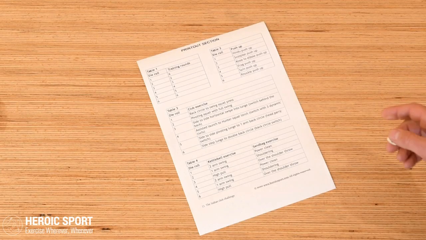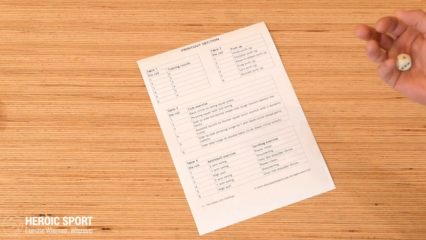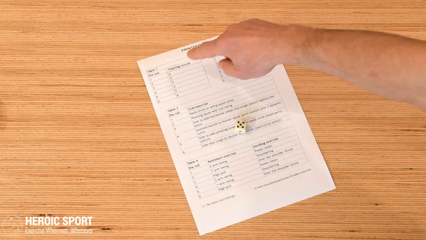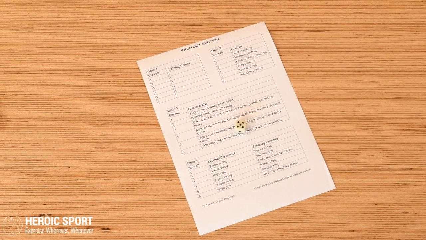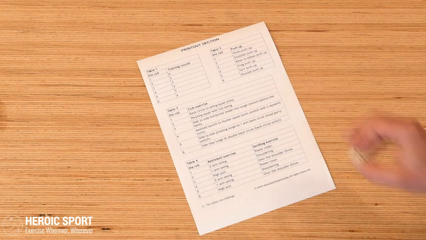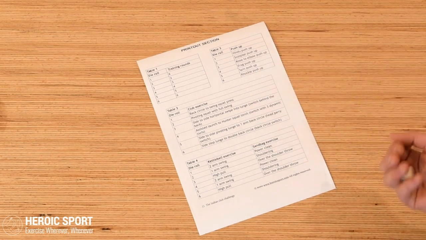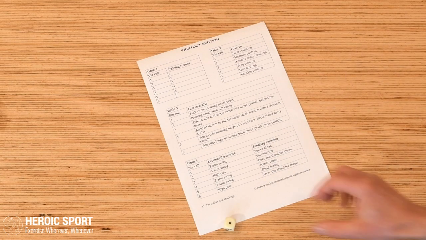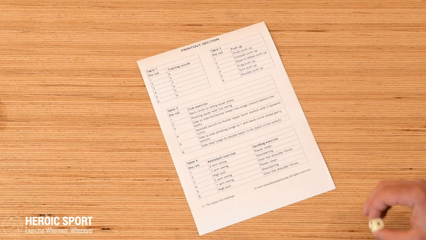So before you warm up, you want to figure out the training parameters for today's training session. First roll, table 1. We rolled a 5, and according to the table, we have to do 5 training rounds. A training round consists of a push-up, a club exercise, and a kettlebell or sandbag exercise. After that, I'm going to go to table number 2, which is the push-up variation. I've rolled a 1, I'm going to do the Hindu push-up.